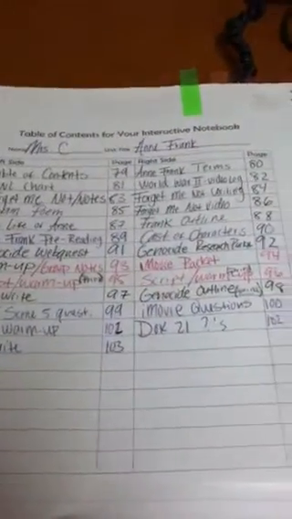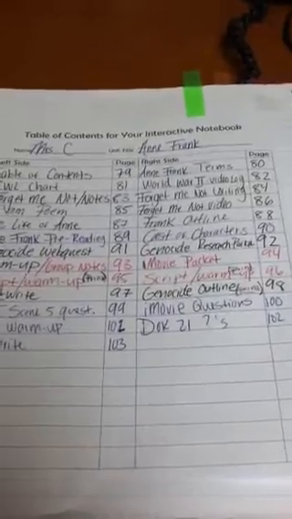Page 103 is blank currently, but when you come back on Thursday, we will be writing a quick write for that. So that concludes the handouts and materials needed for the ISN. If you need materials because you're missing them, please visit the locker. And again, I will post here and show you what needs to be on that page.